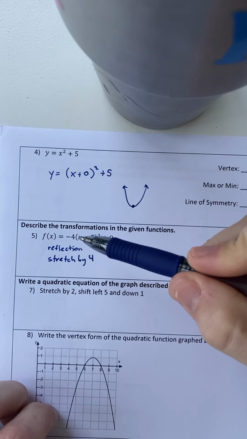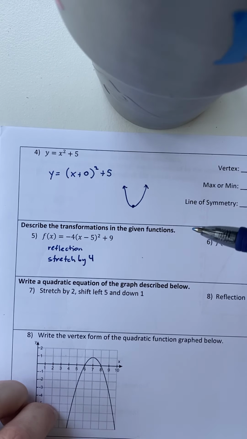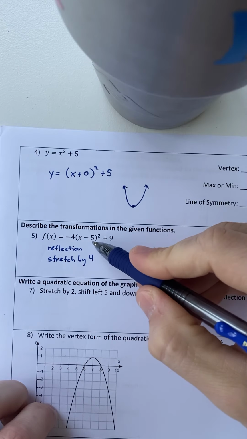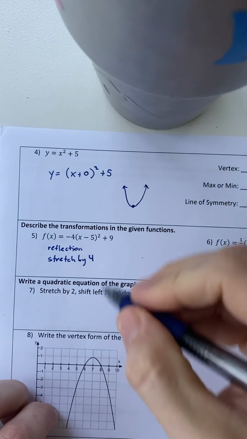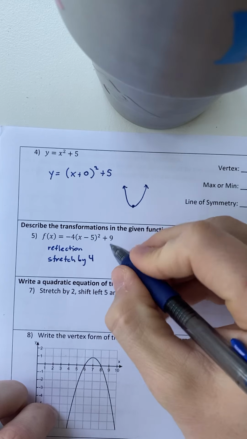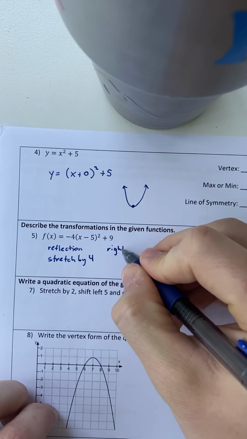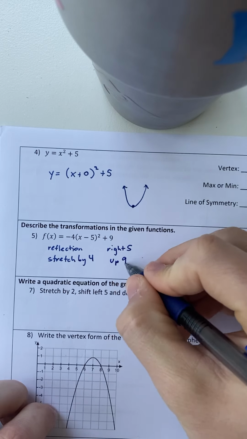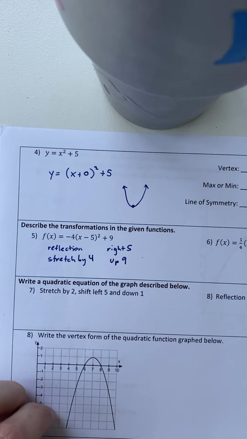There's a reflection and a stretch by 4. All right, and then we get into h and k. This -5 right here, remember you do the opposite of your x. That's going to actually tell us that we move to the right 5, and then +9 is going to tell us that we need to move up 9. So our final answer for number 5 should have been reflection, a stretch by 4, right 5, and up 9.